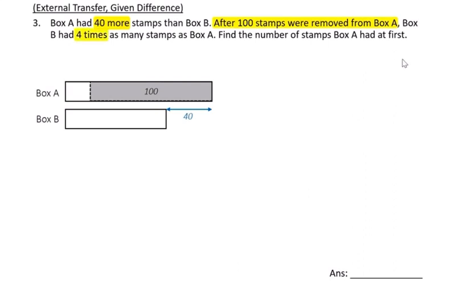B will have 4 times. Nothing happens to B, but B's amount here will be 4 times. So I'm going to take 4 units to represent. And A will be left with this, right? So this is 1 unit. When you look at this model, you can see there is a difference in the number of units at this part, because 4 units is up to here, 1 unit is here. So the difference in units is this portion, a difference of 3 units, because 4 minus 1 is 3 units.